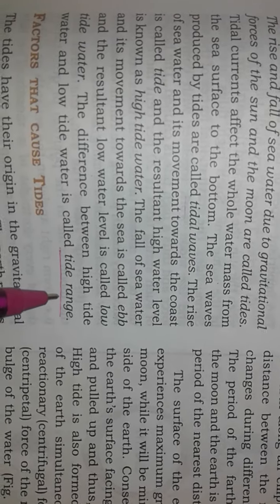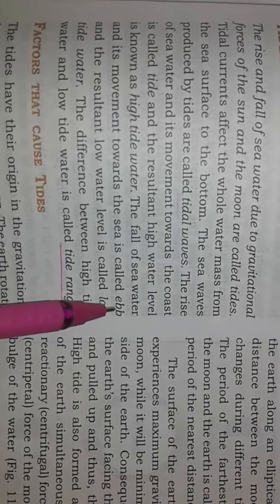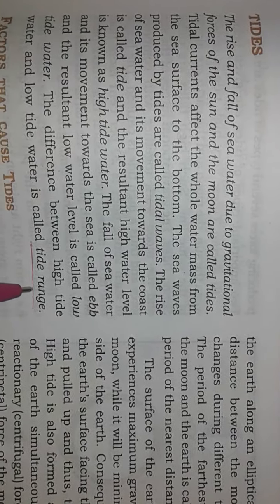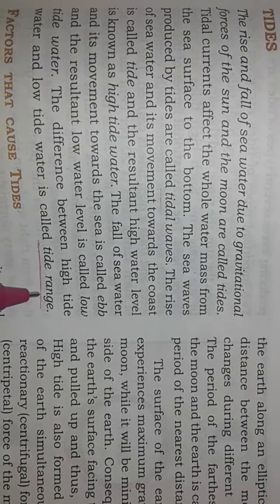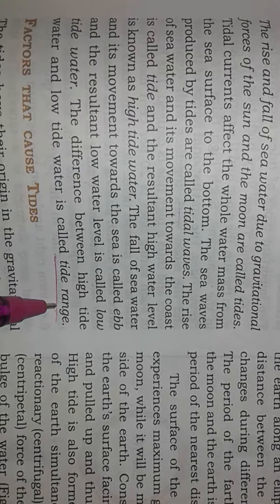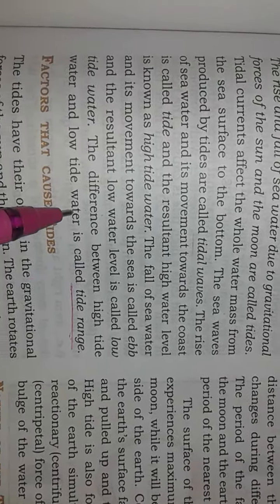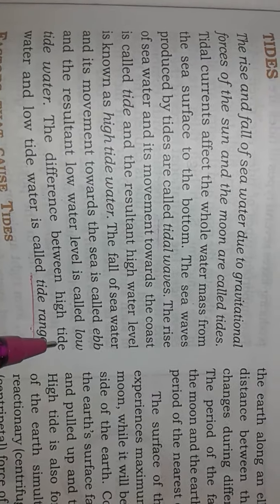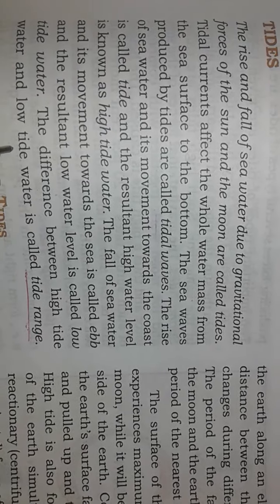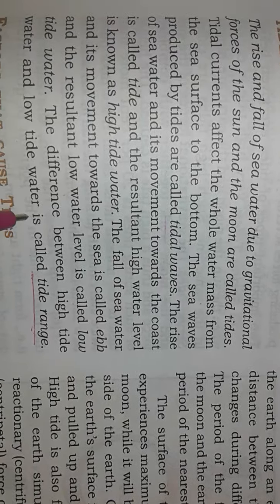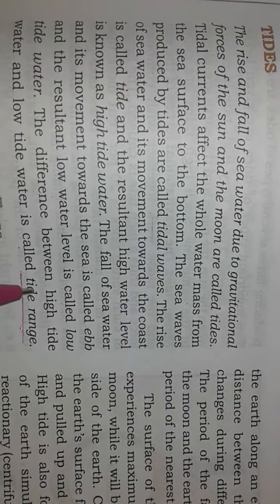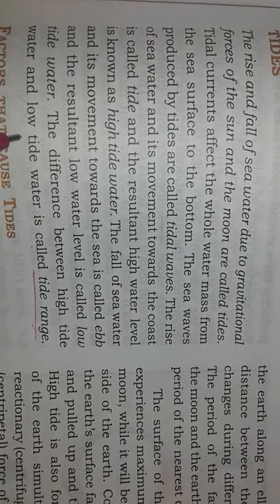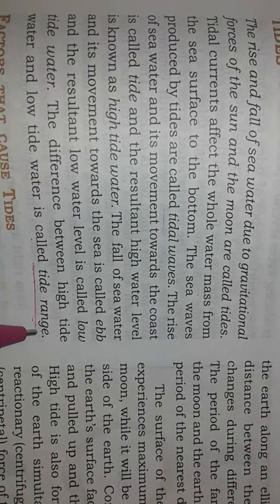Here a question may be asked, children: what is ebb, what is high tide, what is low tide, and what is the tide range? The tide range is the difference between the high tide and the low tide, meaning how much height the high tide reaches and how low the low tide goes. The difference between the height of the high tide and the height of the low tide is called the tide range.